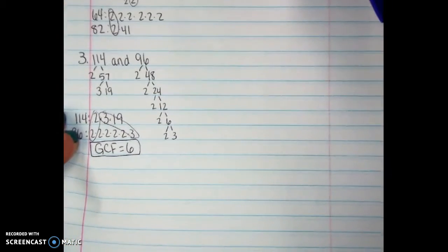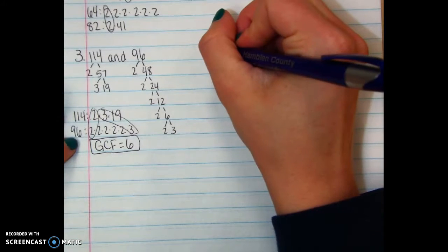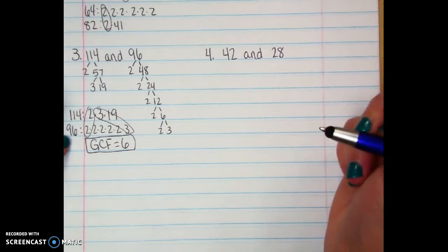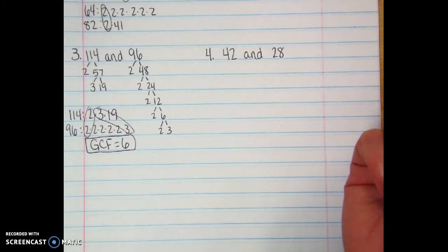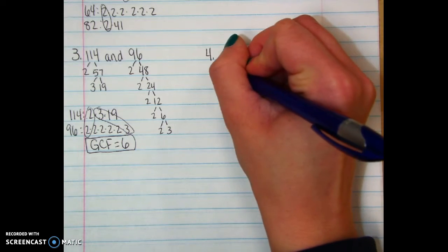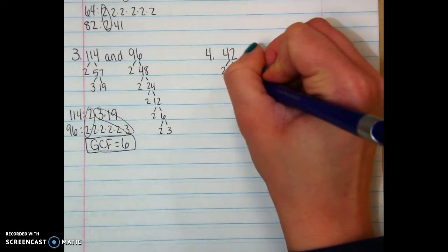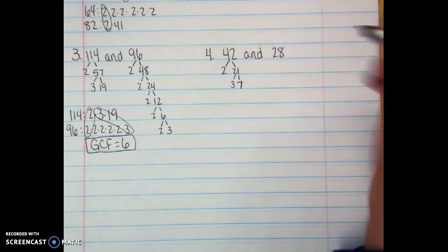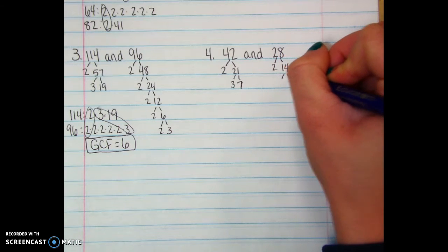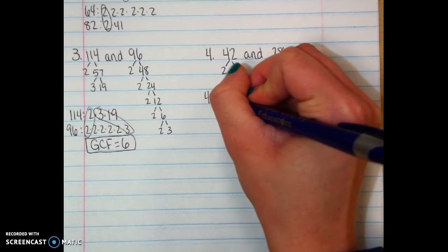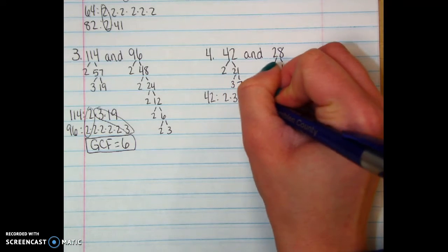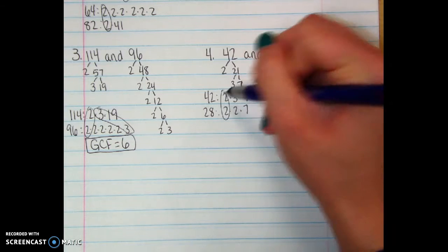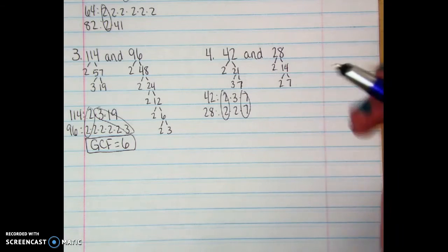Okay, last one I'm going to do with you. 42 and 28. Hopefully you know by now if they're even, divide by 2. 42 divided by 2 is 21. Hopefully you know 3 times 7 is 21. And both of those are prime, so I'm done with that one. For 28, that's 2 and 14, and 14 is 2 and 7. So 42 is 2 times 3 times 7, and 28 is 2 times 2 times 7. They each share a 2, they each share a 7. 2 times 7 is 14.